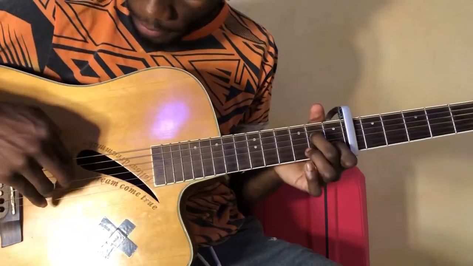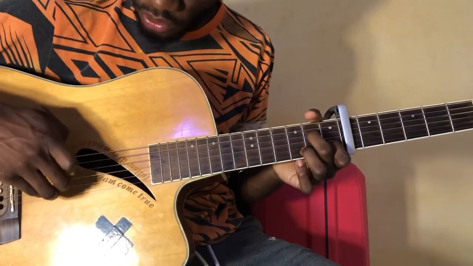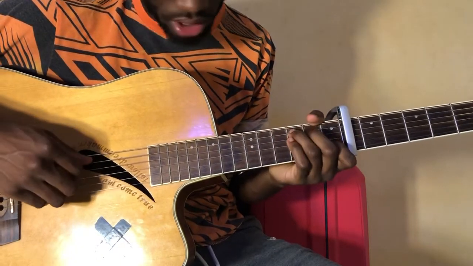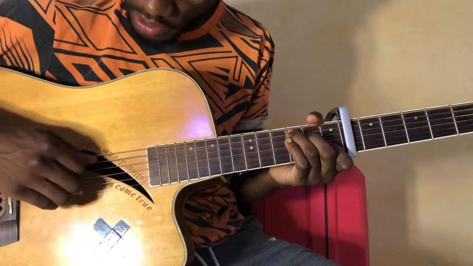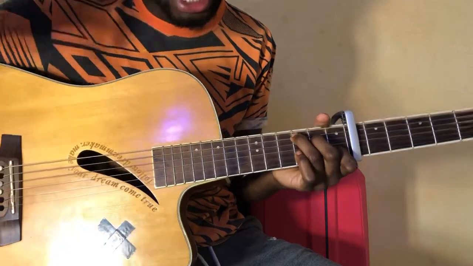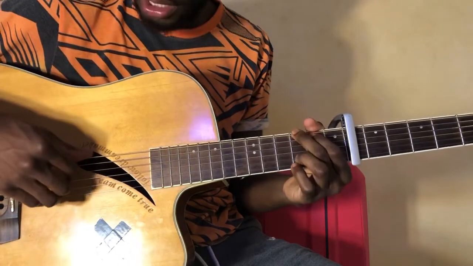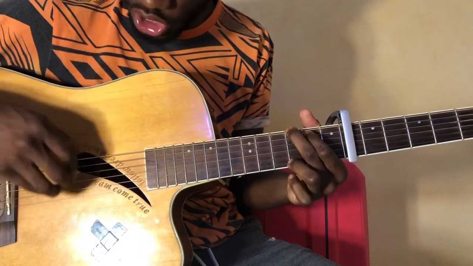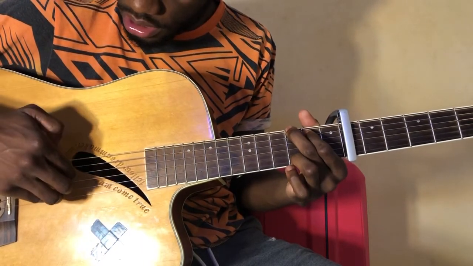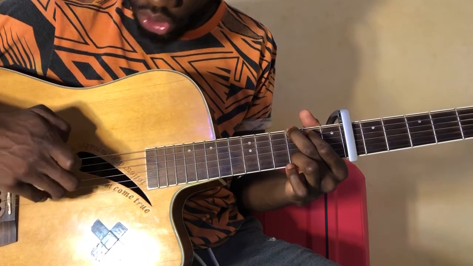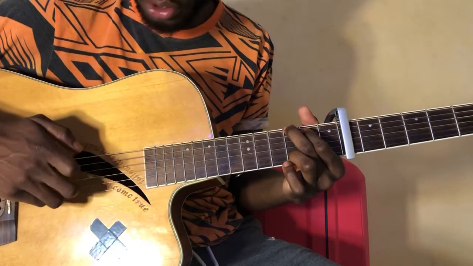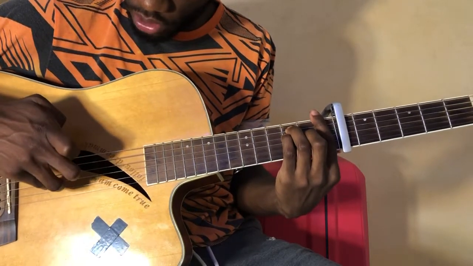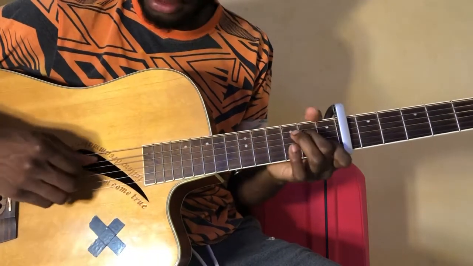So it goes, this is 5 4 3 2 on A minor, and then 5 4 3, and then 5 4 3 1 on C, right? And then we go for G, we're playing 6 4 3 2, right? 6 4 3 2, and then we go to F and play 6 5 4 3, and that's it.